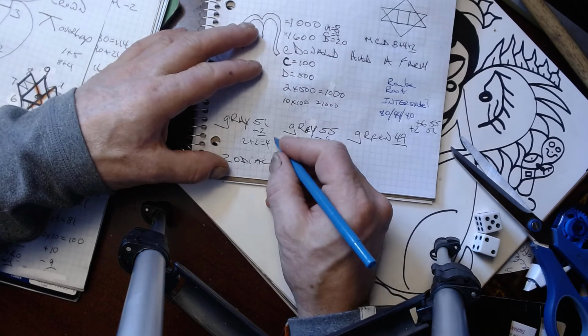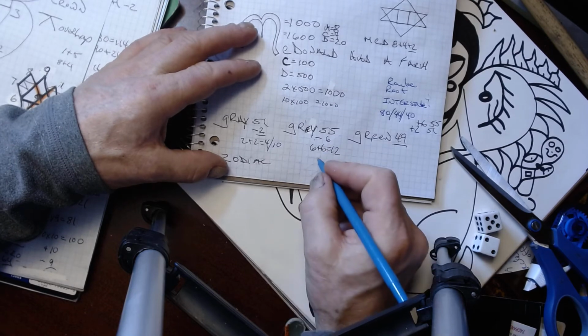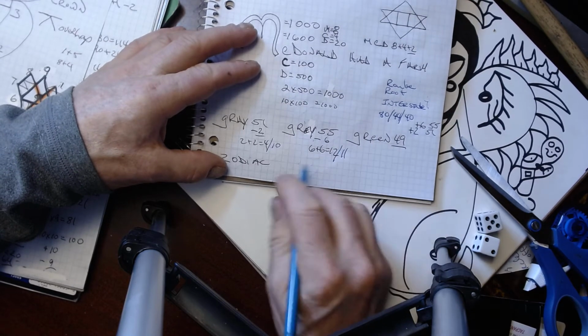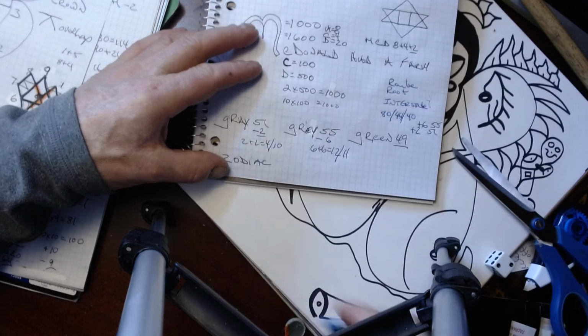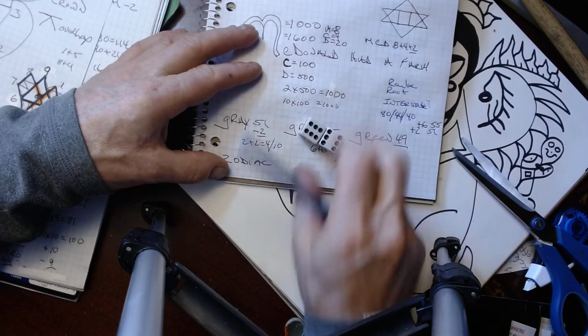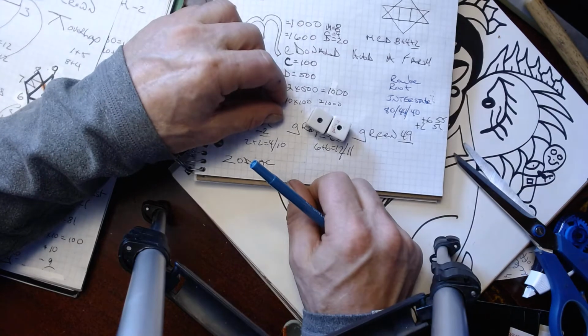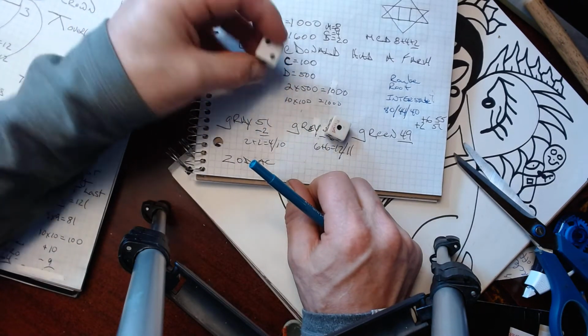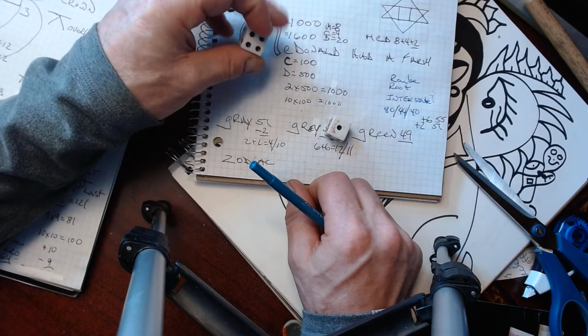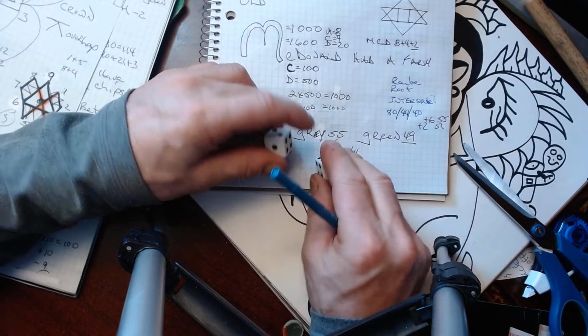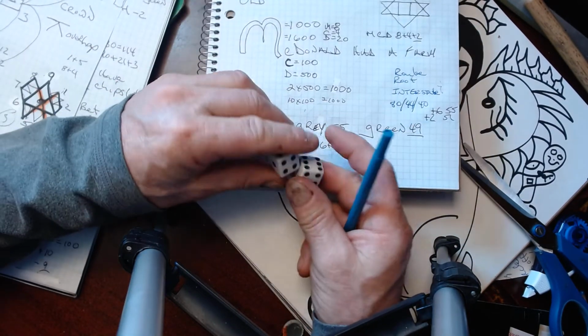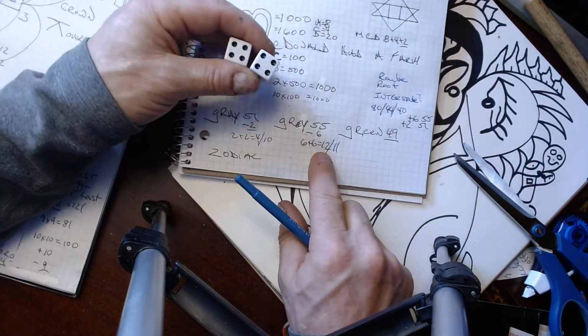22 on the dice, slash 10. 66 on the dice, slash 11. 6 and 6 on the dice. When I flip them over, I get 11. 2, 3, 4, 5's on the outside. 2, 3, 4, 5 equals 14. 14 and 7, 4 sides and 2 sides. 14 and 7, 2 sides and 4 sides.